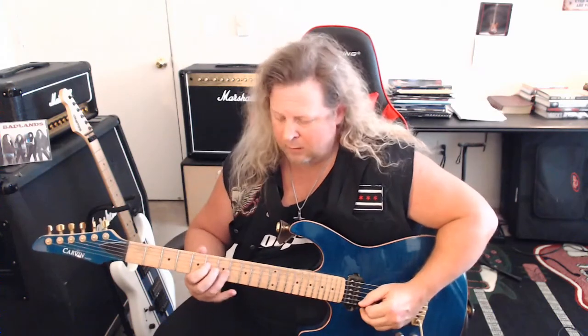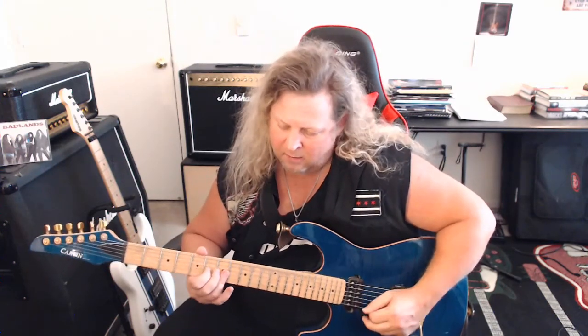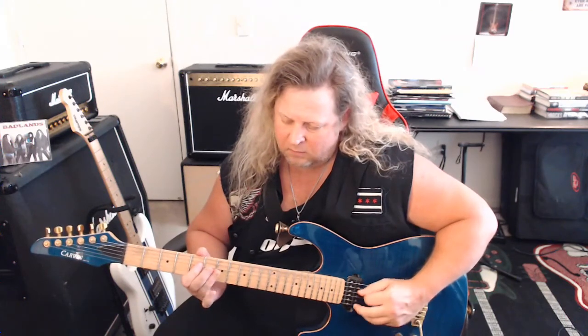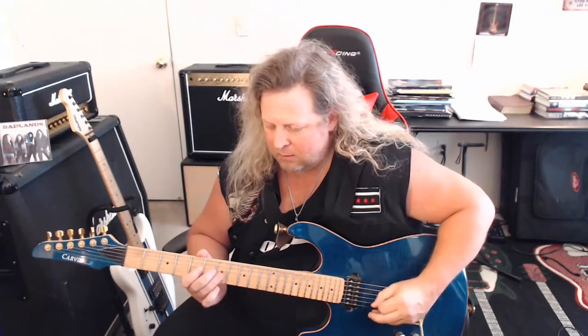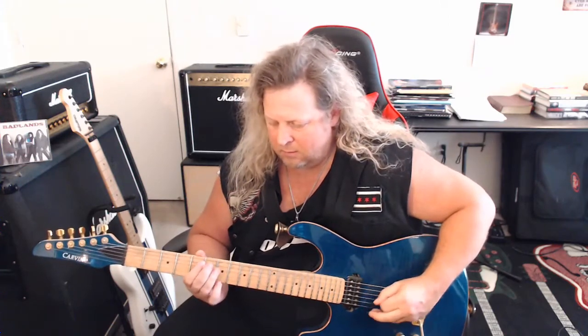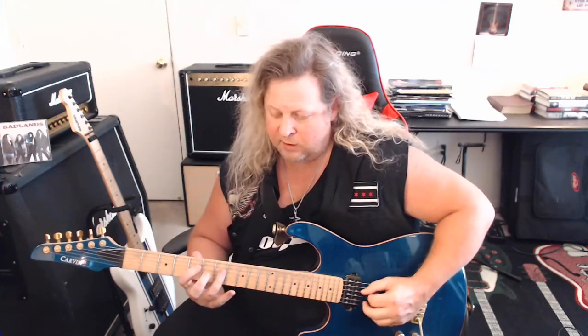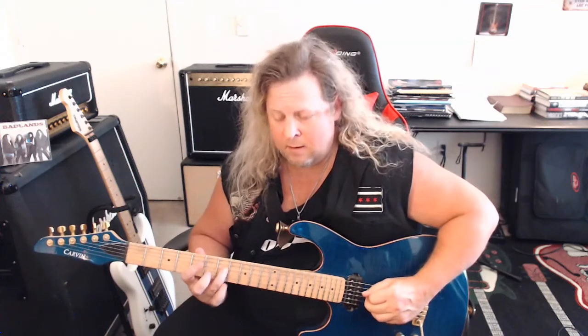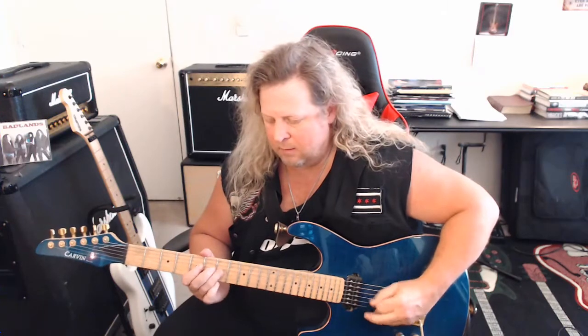D. Now we're going to do the double stop bend. And then this cool pull off thing. So that's just pulling off from 7 on the D to the open, and then 5 on the D to the open, and then alternating that with the open A string. So we get this.